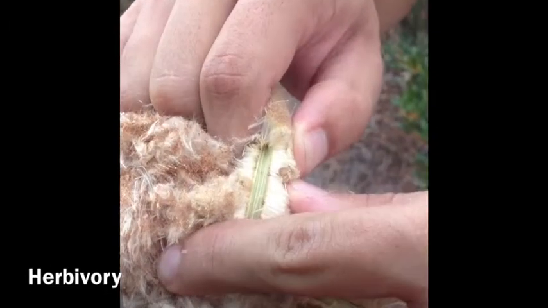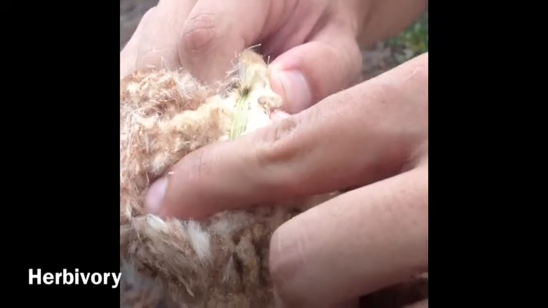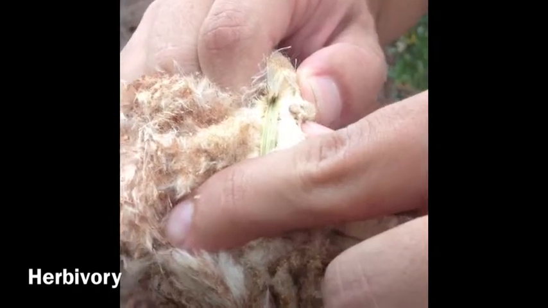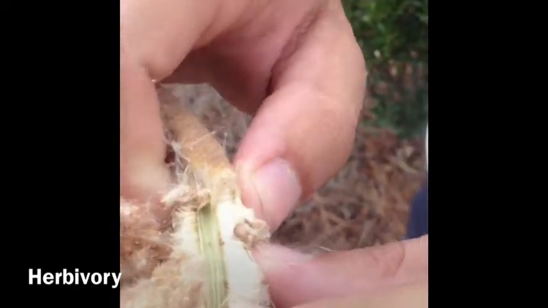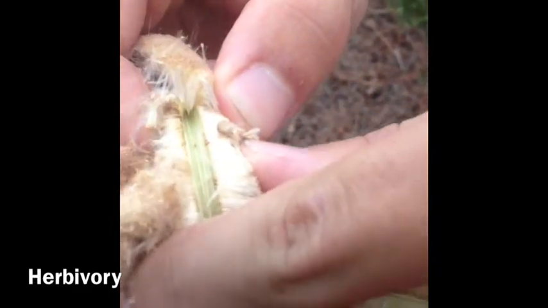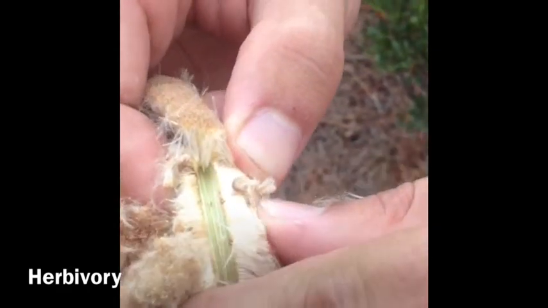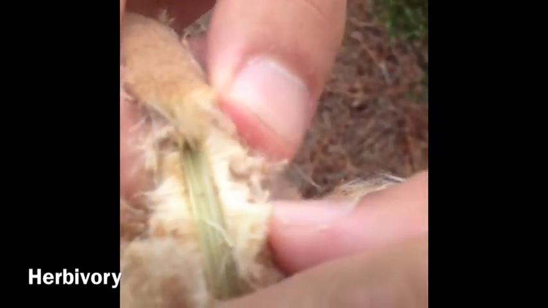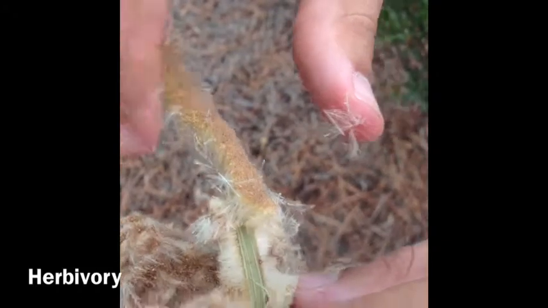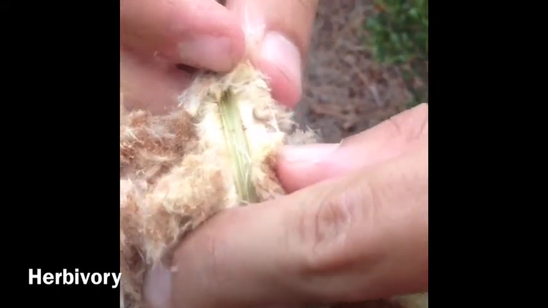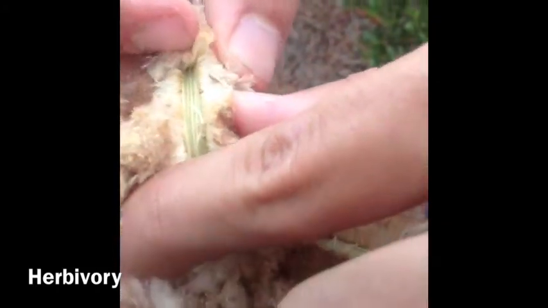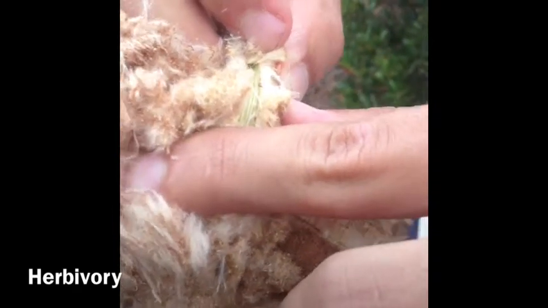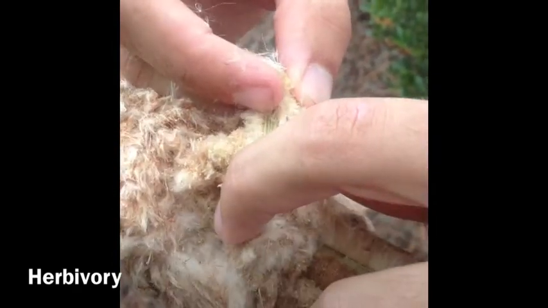You can see here, this is on the inside of a cattail. We have an example of herbivory. You can see this little worm right there that is actually burying itself inside of this cattail, and it appears to be eating the cattail and using this as a food source.